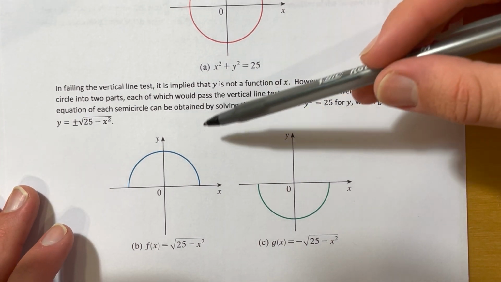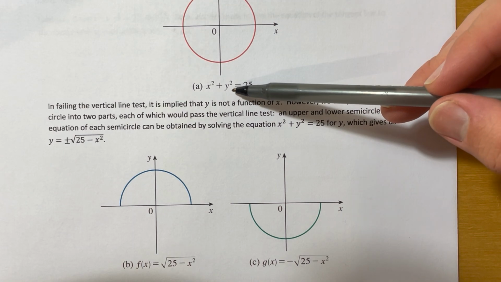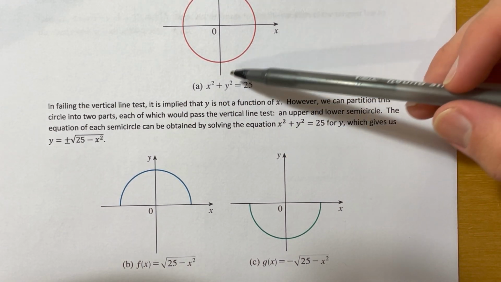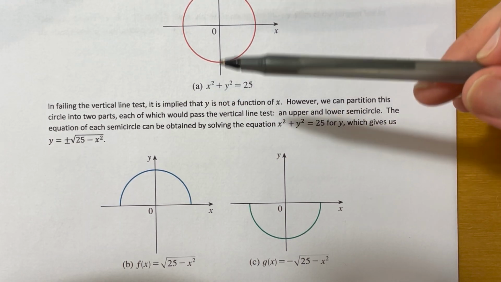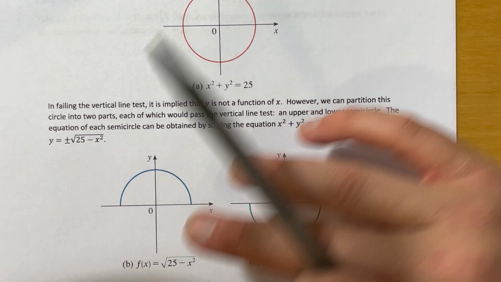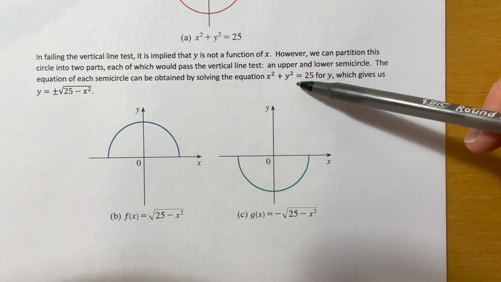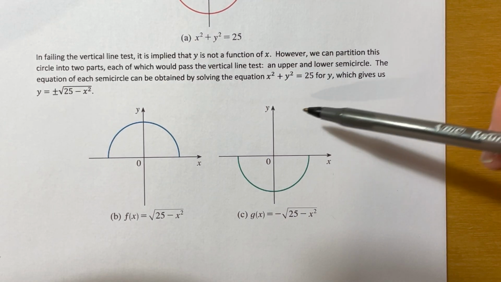If I wanted to represent each one of these algebraically, I could work directly with this equation and try and solve for y. So the idea there is to take this implicit form for the function y and put it into explicit form, which again, that's just solving for y. It's not hard to solve this for y. It's just two steps. Subtract x squared from both sides and then take square roots of both sides.